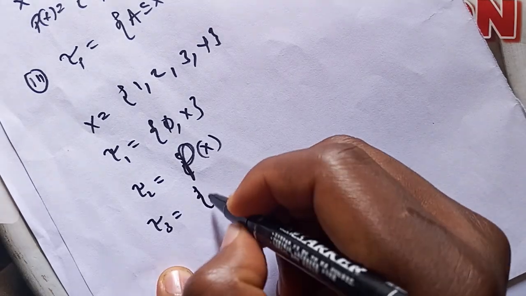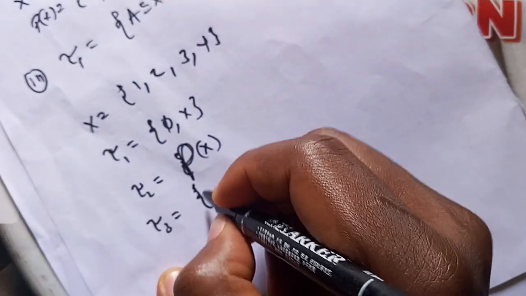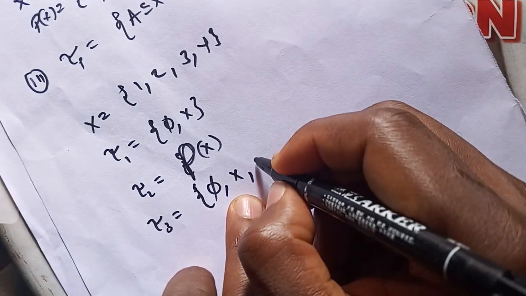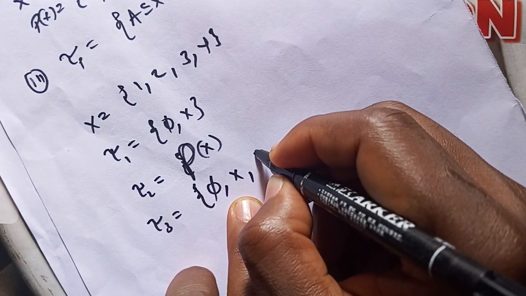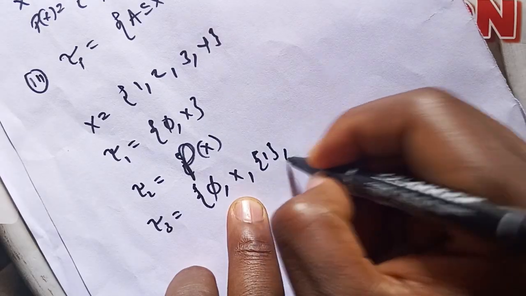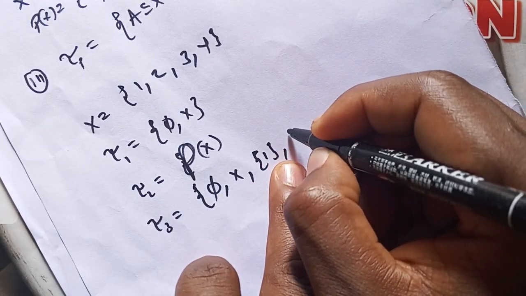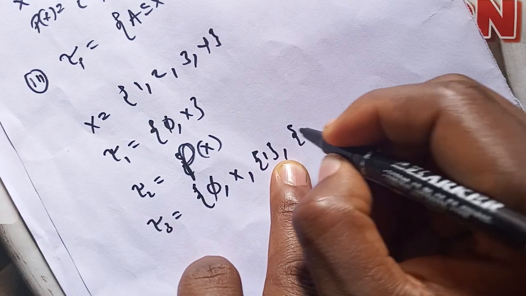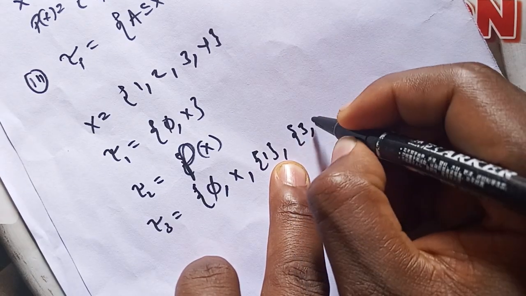By definition of topology, the empty set must be there, the whole set must be there. Now let's put singleton 1, and let's do singleton 3 and 4.